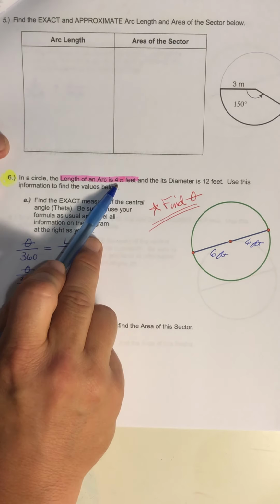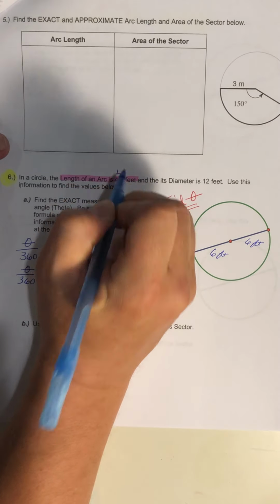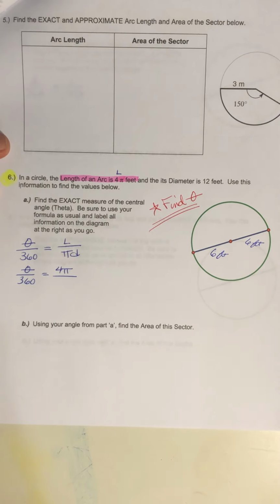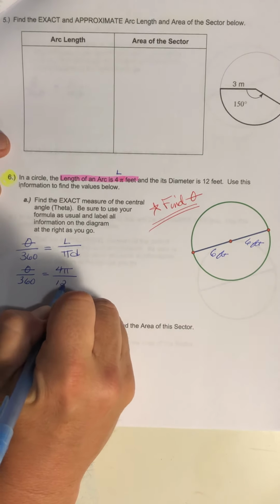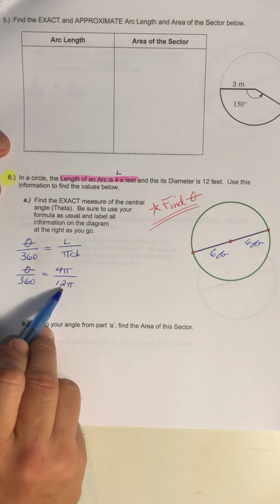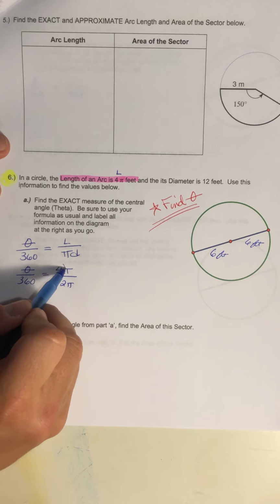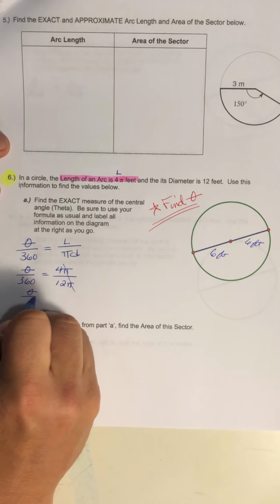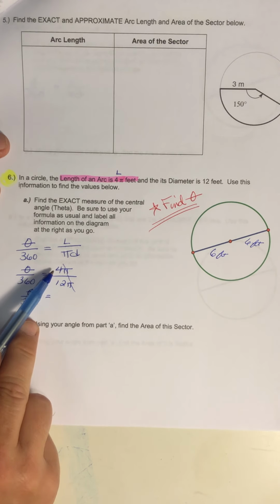I'm leaving it as theta is to 360, as arc length is to circumference. But wait a second. I have arc length. So they're actually giving us L this time, right? Maybe I'll just put L above it. That's the arc length. So that's 4 pi over pi diameter. My diameter is 12. So my circumference is 12 pi. I just talked about this, guys. Isn't it nice when we can just divide out the pi's? So I'm going to simplify this and get theta is to 360 the same way 4 is to 12.